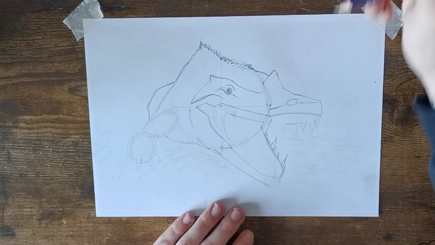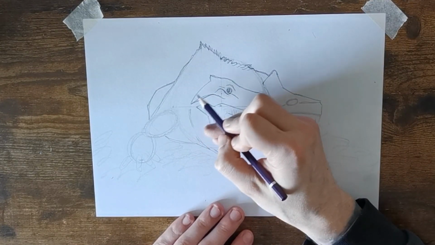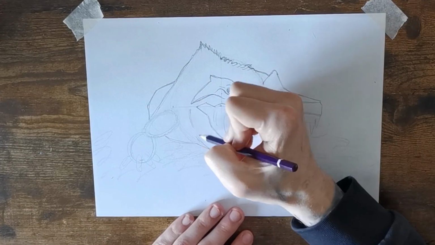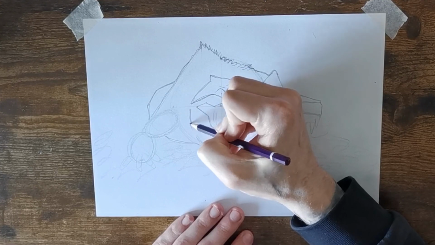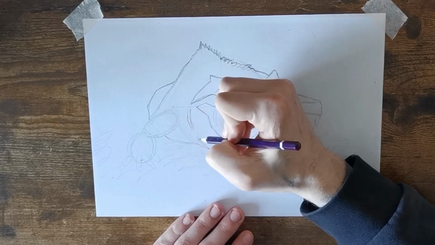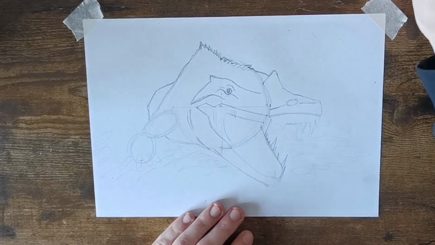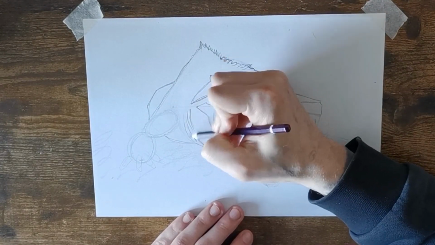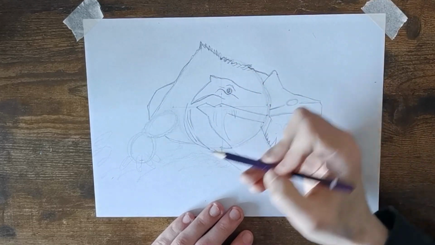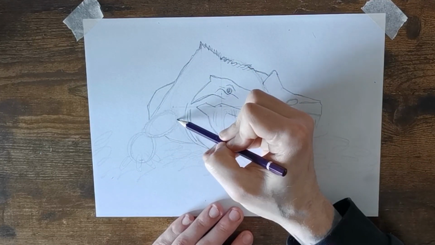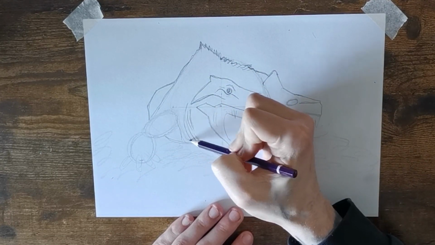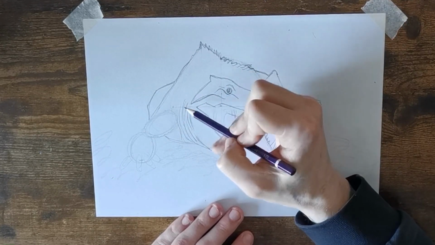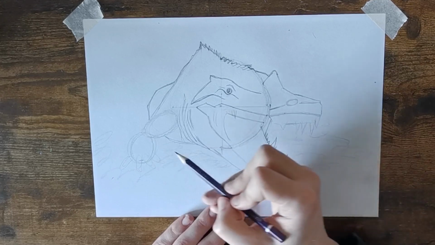And that bit that comes up on the cheekbone, right here, you just want to do like ripples of the scaly skin. Curve them around the body and underneath the belly. So go up and up to about there.